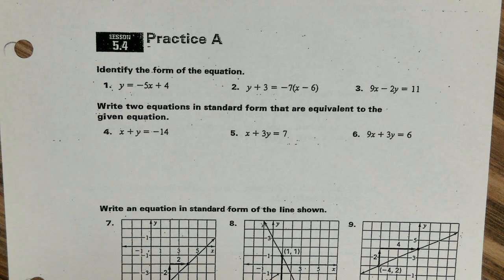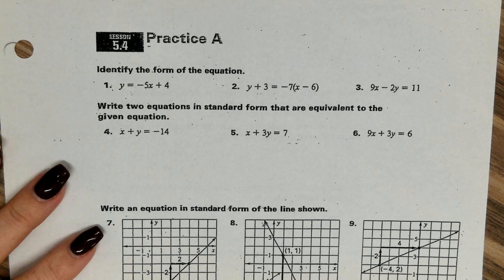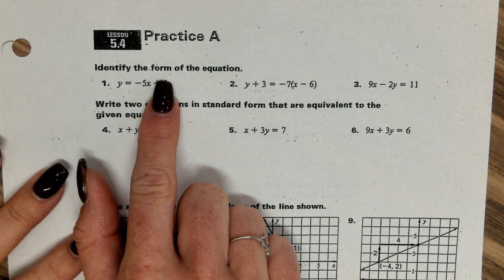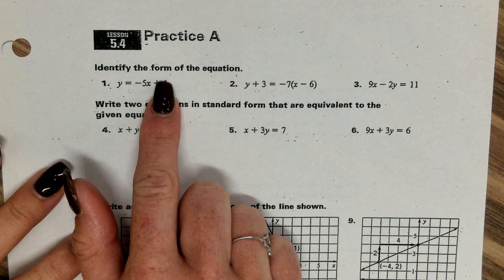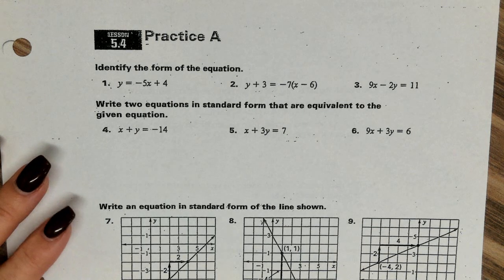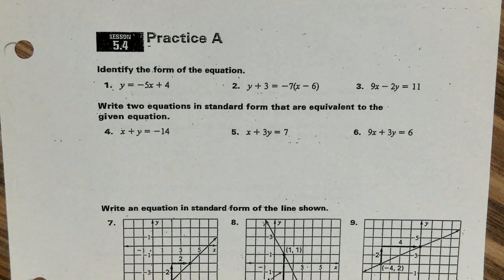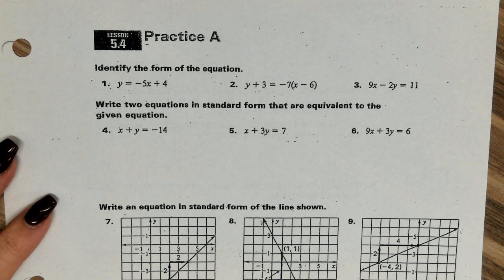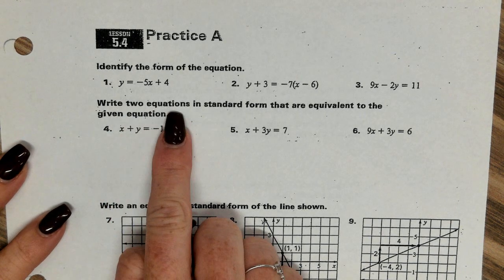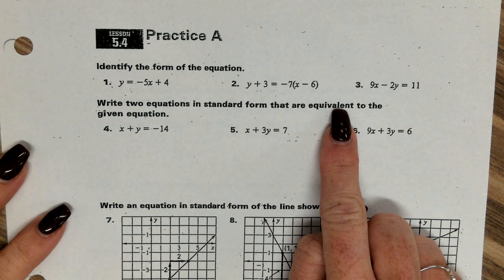Okay, on 1 through 3, you're just going to identify the form of the equation that's on your star chart. So it's either slope-intercept, standard, or point-slope. Those would be your answers, and you write the words out. On 4 through 6, it wants you to write 2 equations that are equivalent.